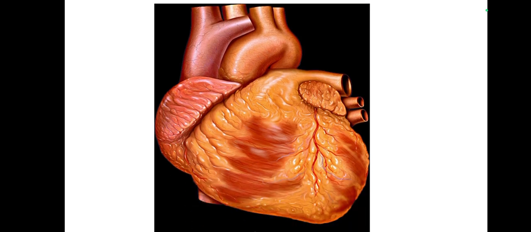So we all know that the heart is a hollow muscular organ. It acts as a motor system. Okay, so it has a hollow muscular structure and it looks like a fist of a human hand. If we make a fist of our hand, it looks just like that fist.